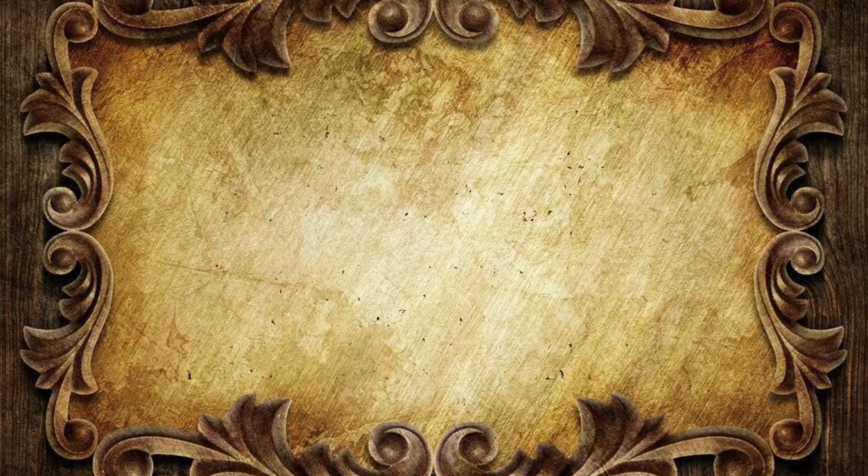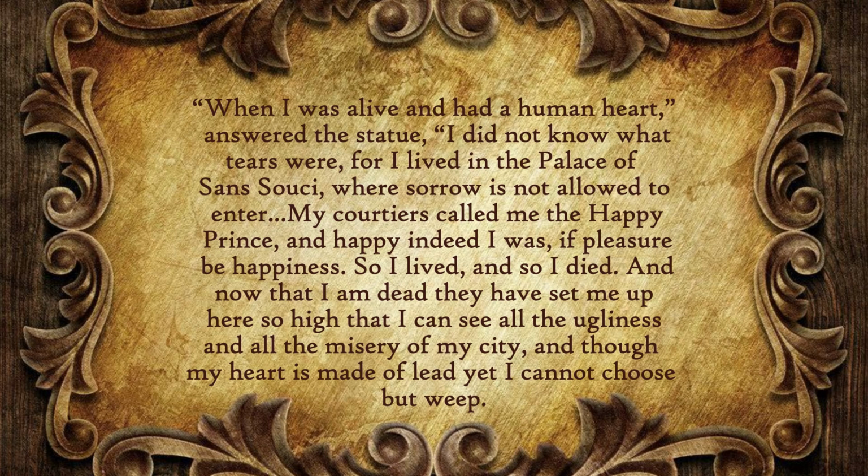For example, when I was alive and I had a human heart, answered the statue, I didn't know what tears were, for I lived in the palace of Sans Souci, where sorrow is not allowed to enter. My courtiers called me the happy prince, and happy indeed I was, if pleasure be happiness. So I lived, and so I died.